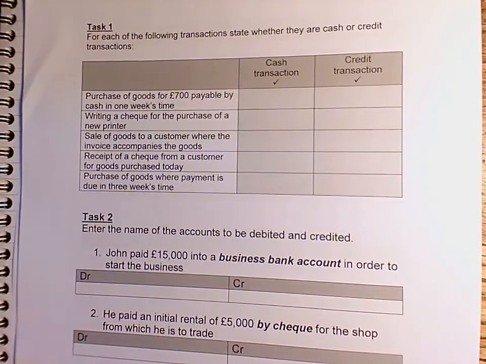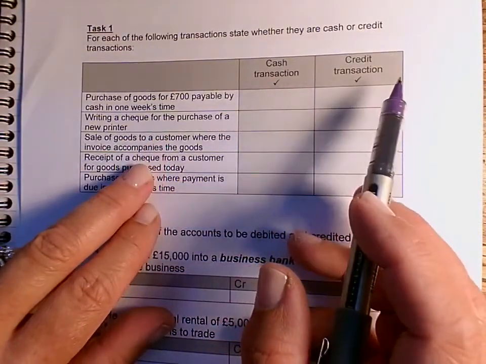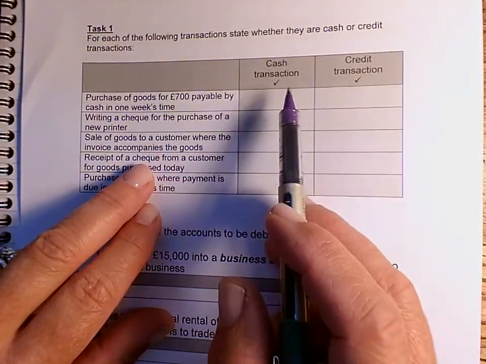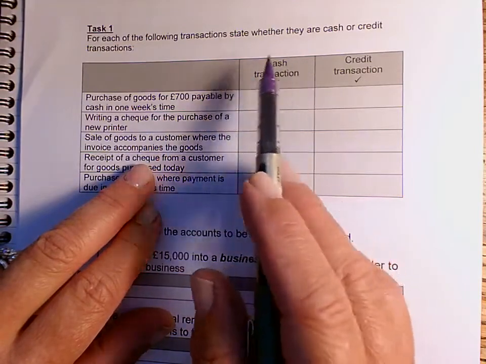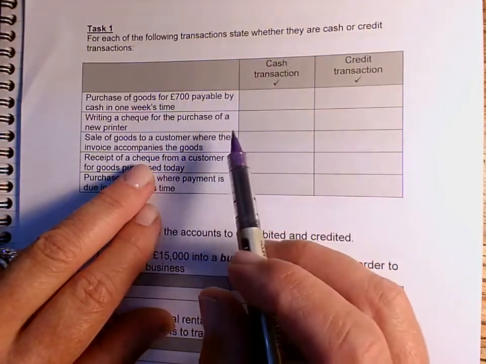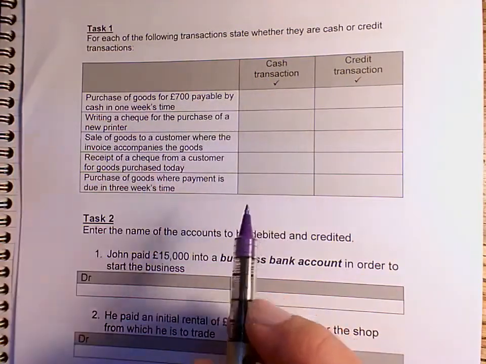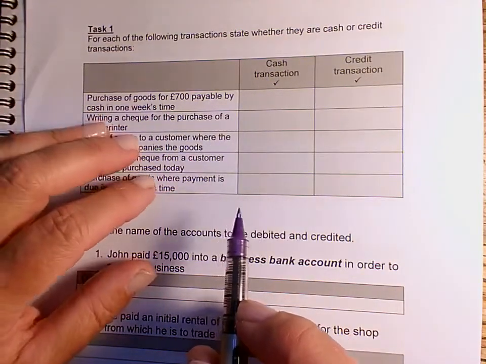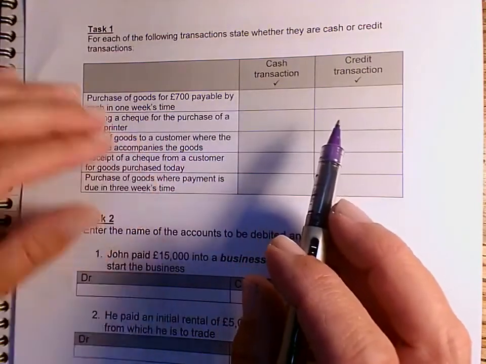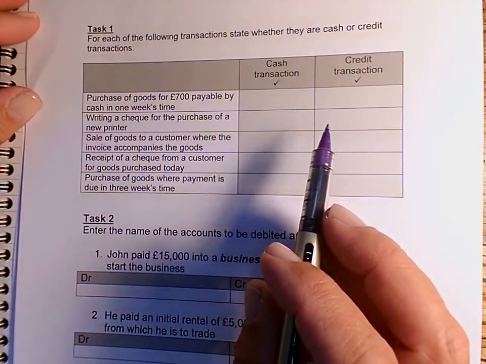So we're going to start with task 1. This is where we need to identify the differences between cash transactions and credit transactions. Now, if you remember, a cash transaction doesn't have to be paid for in cash. It merely means that the goods have been paid for at the time of the transaction, whereas a credit transaction is one where things have been paid for at a later date.